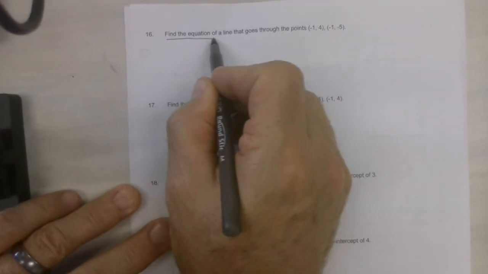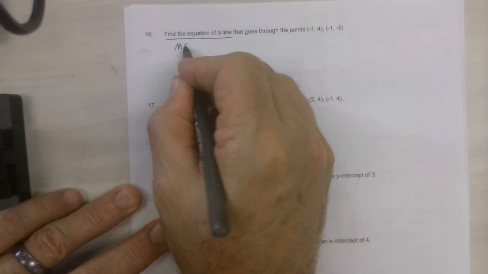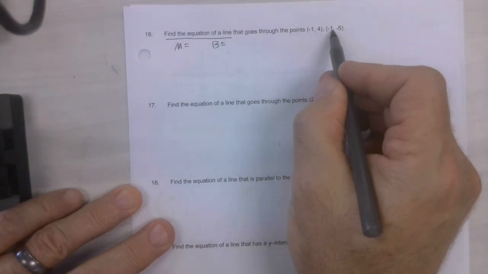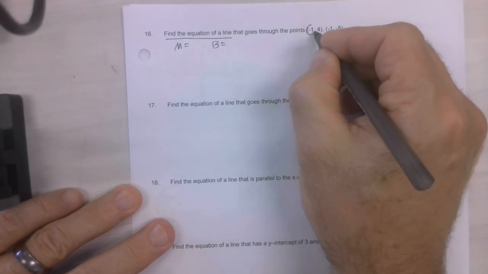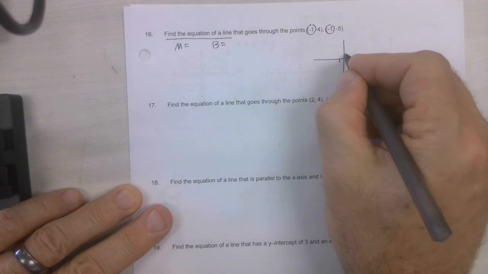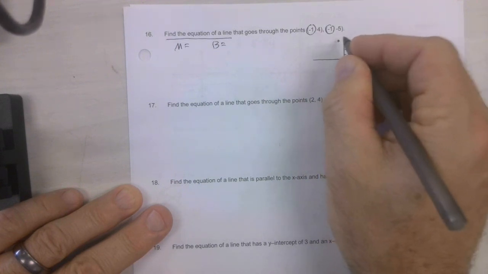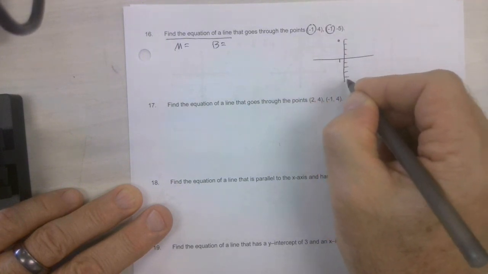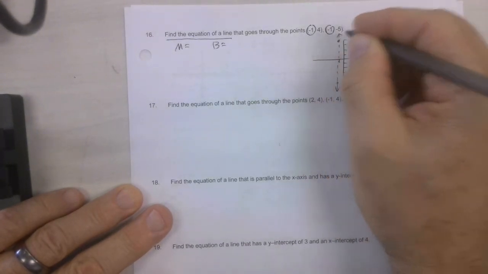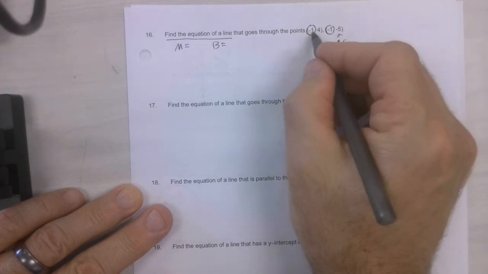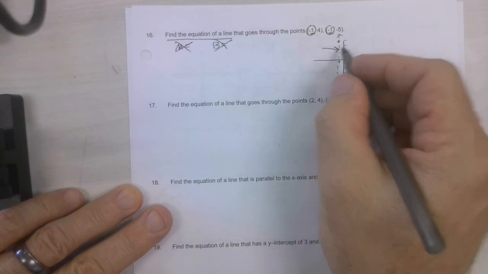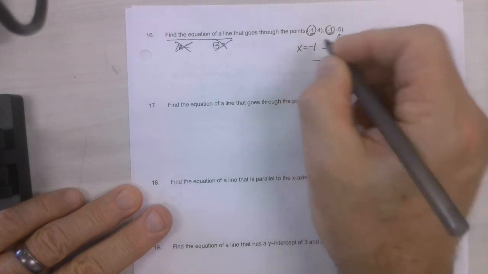This says find an equation of a line. So we're thinking, okay, we've got to find the slope and we've got to find the y-intercept, that goes through the points (-1, 4) and (-1, -5). Well, this should jump out at you, guys. If you actually plotted these points, (-1, 4) would be right there, (-1, -5) would be right there. They're just giving you another vertical line. So you should be able to look at that and see that these match and go, aha, I don't need that for these. This is just a vertical line, so it's x equals -1.